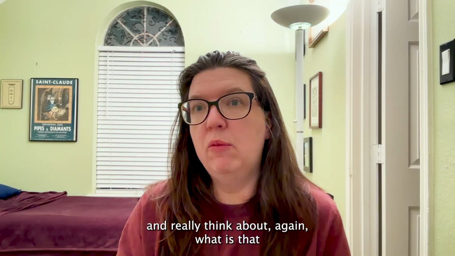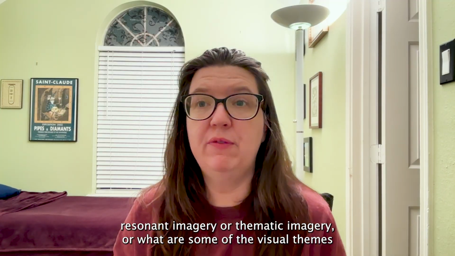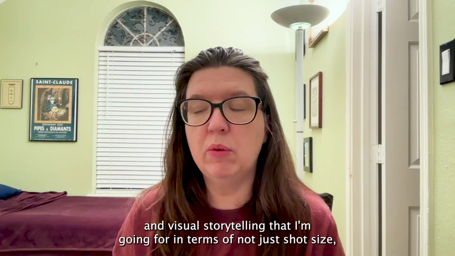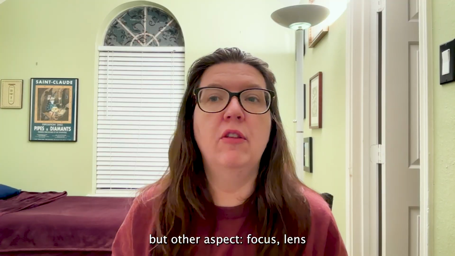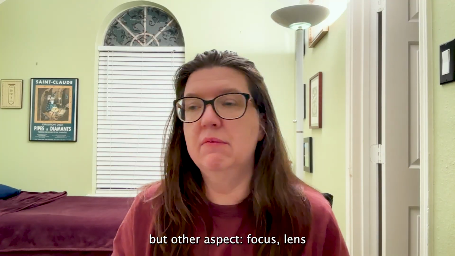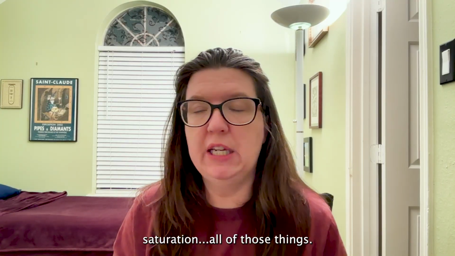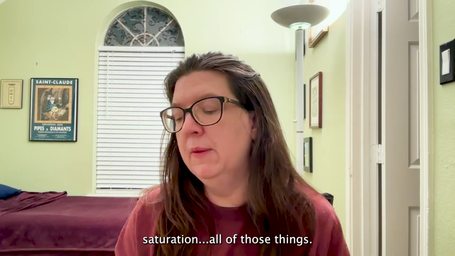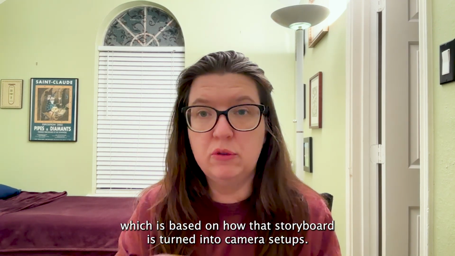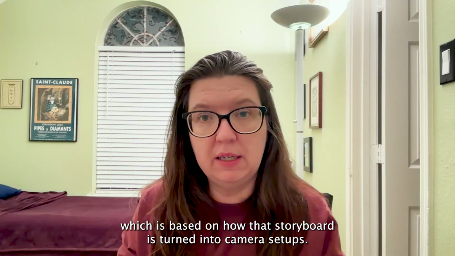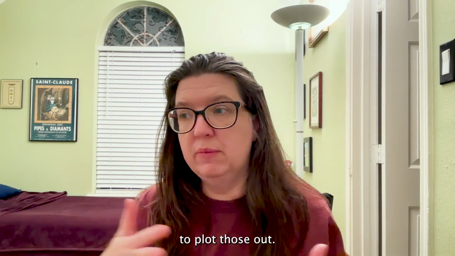and really think about, again, what is that resonant imagery or thematic imagery, or what are some of the visual themes and storytelling that I'm going for, in terms of not just shot size but other aspects: focus, lens choices, aspect ratios, color choices, saturation, all of those things. And create a shot list, which is based on how that storyboard is turned into camera setups, most often using an overhead to plot those out.